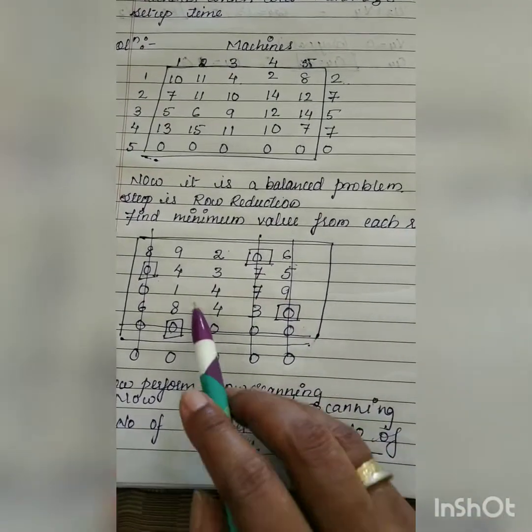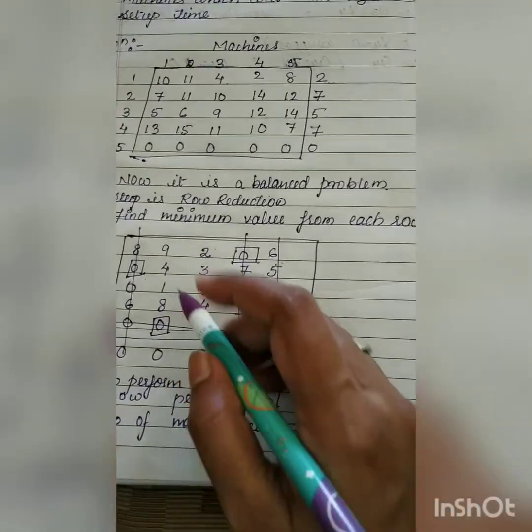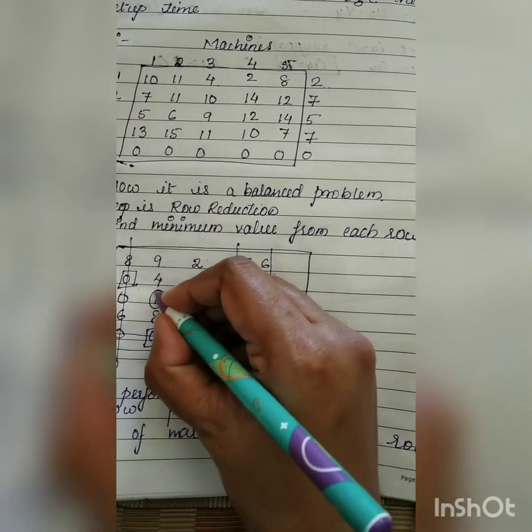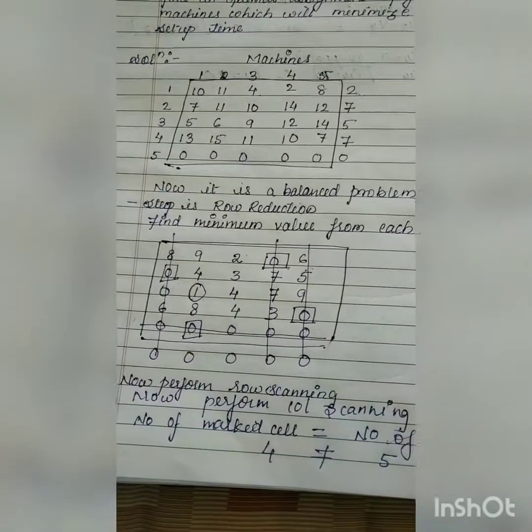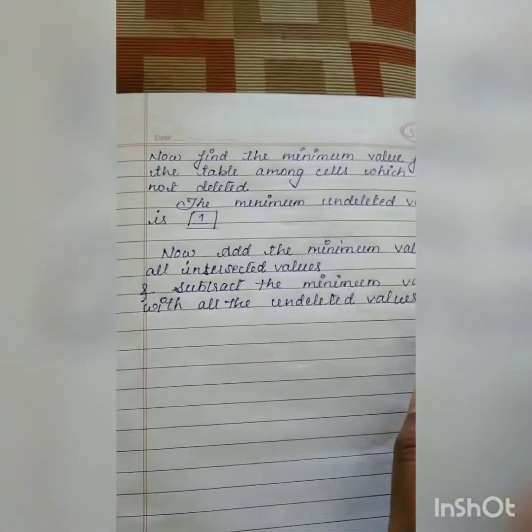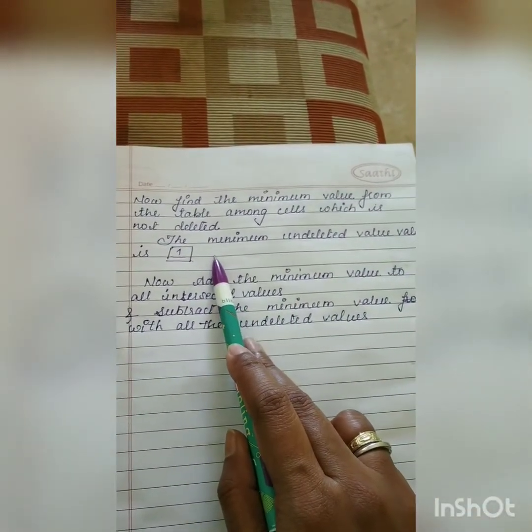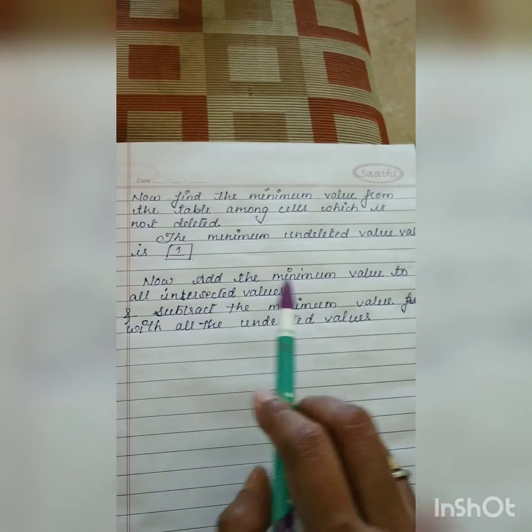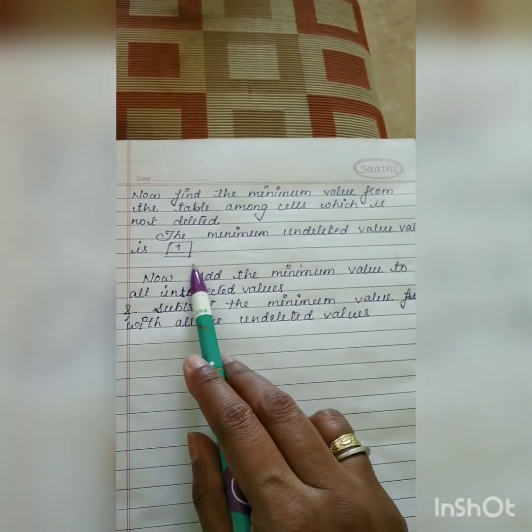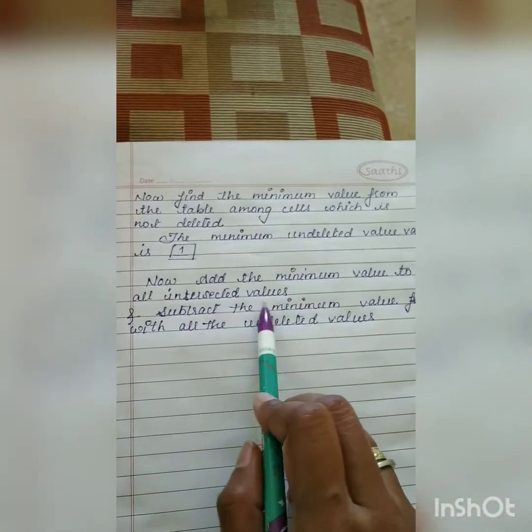From these undeleted values, find the minimum value. The minimum value is 1. So the minimum undeleted value is 1. Now add the minimum value, that is 1, to all the intersected values.